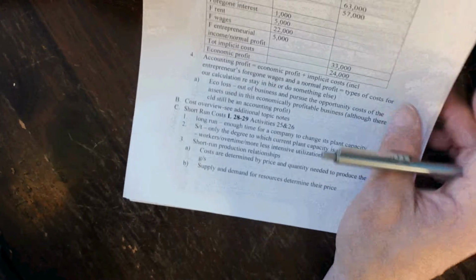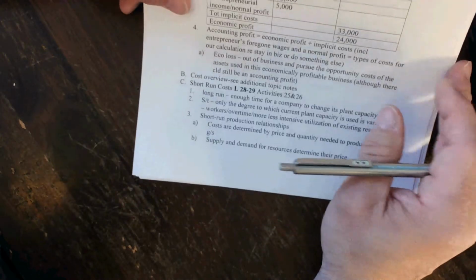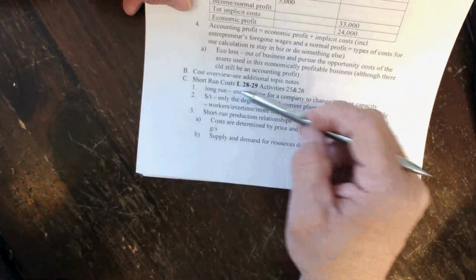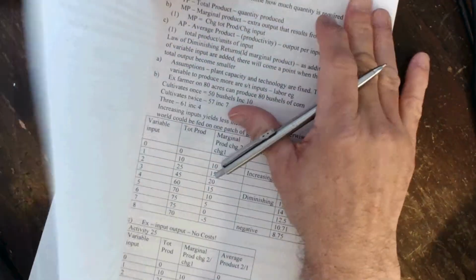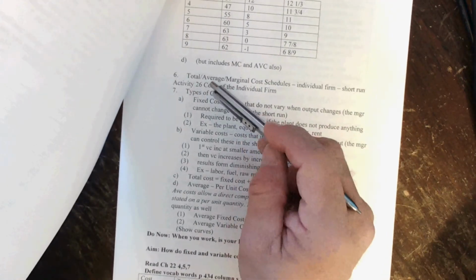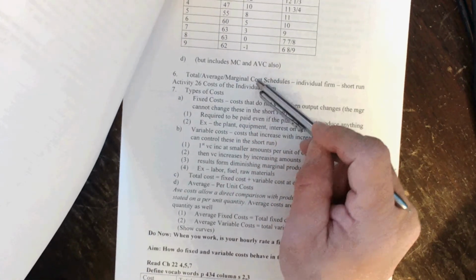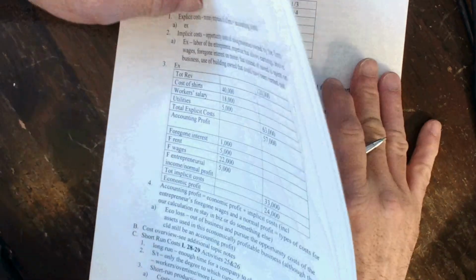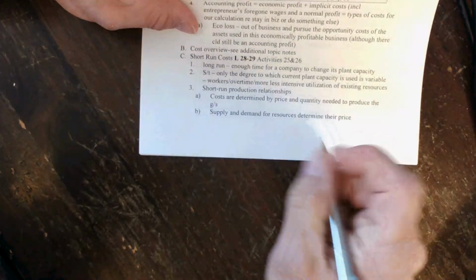There are many types of costs, and so this can be confusing. We're going to discuss short and long run costs. We're also going to talk about total cost, total average cost, marginal costs, average fixed and average variable costs. Costs are very important to the business. It's important to understand them. There are many aspects to costs.